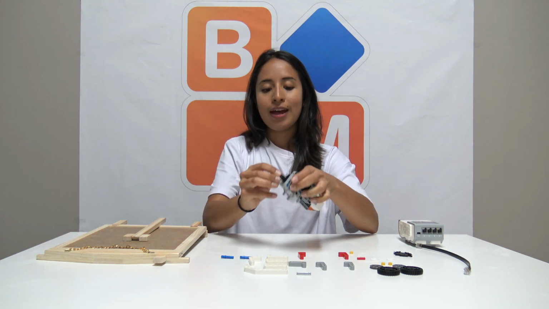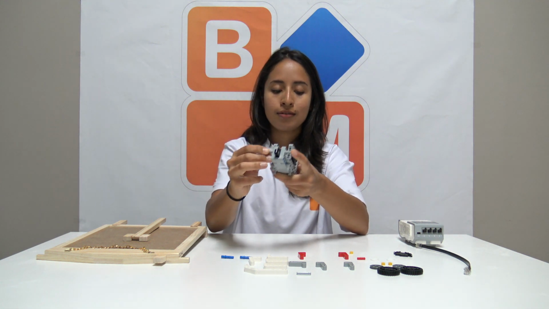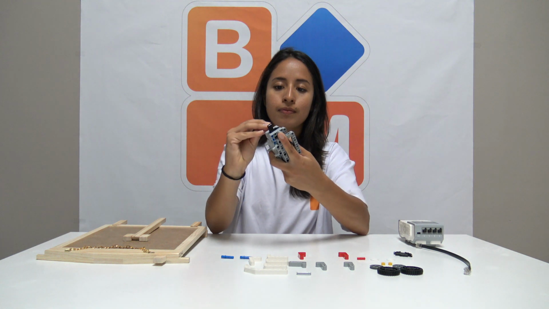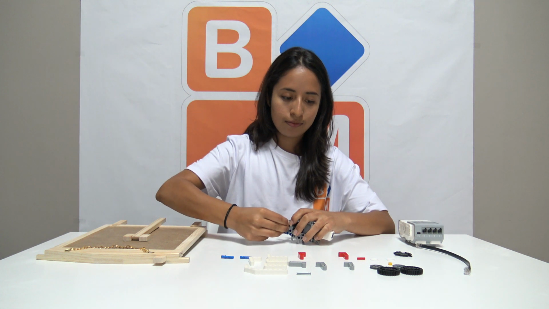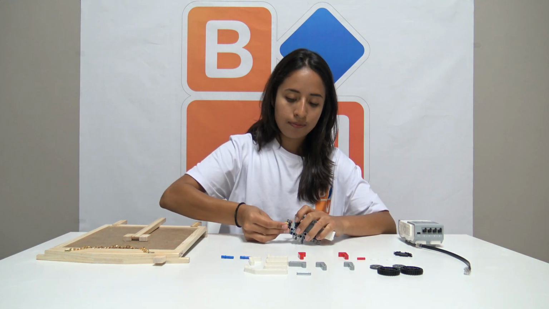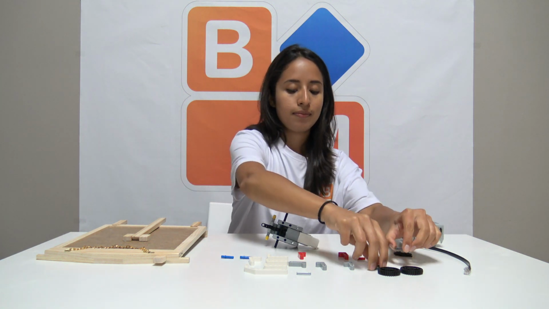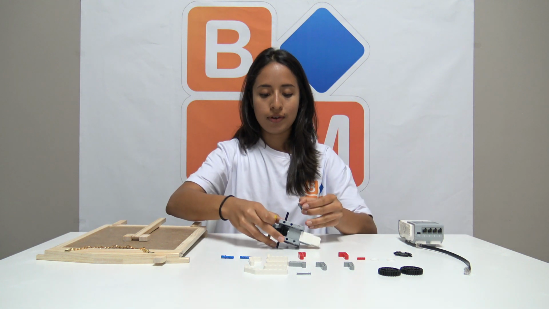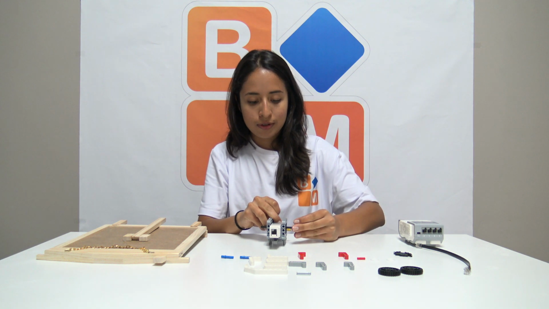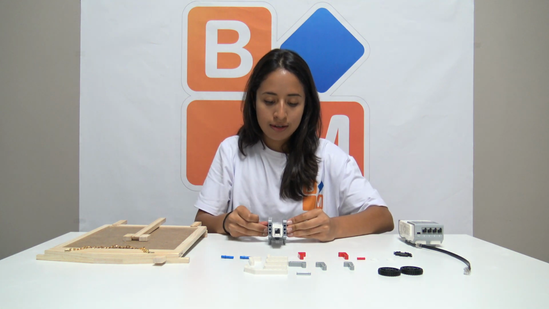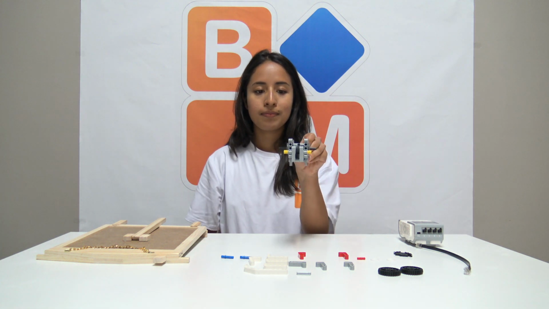So put 2 half bushings on either side of your axle number 7. Now take both hubs and put that on either side of your axle 10 and put it right up against the frame. So you go right as far back as you can, up against the frame.